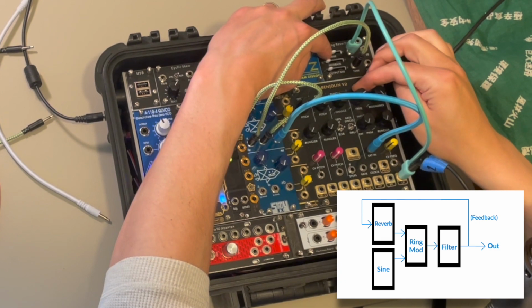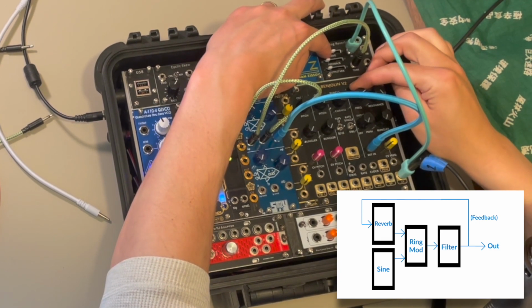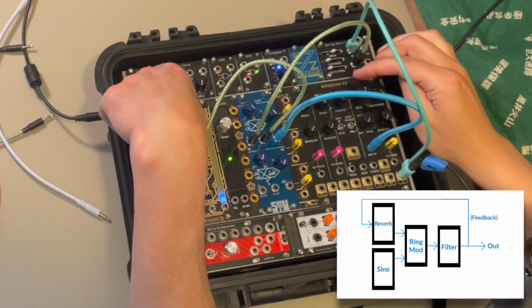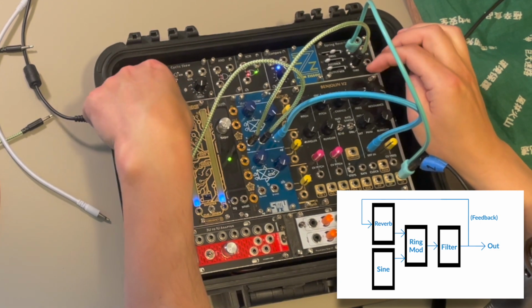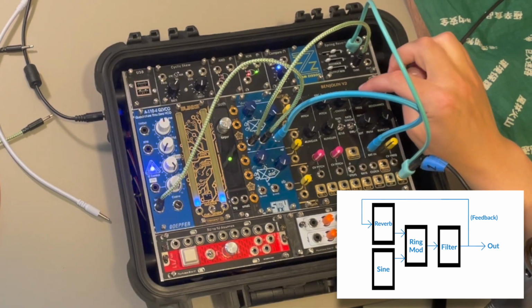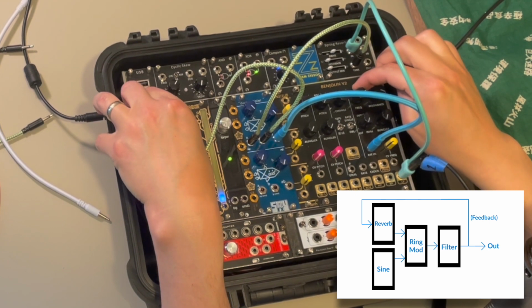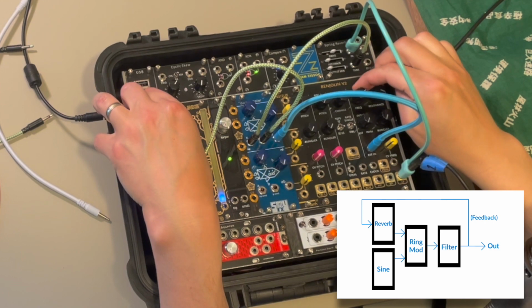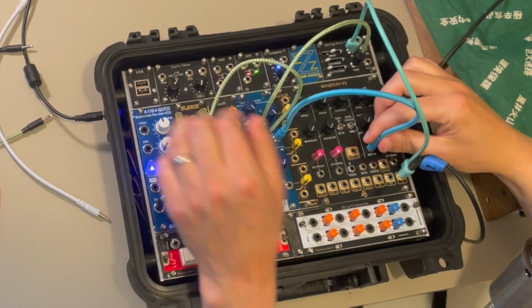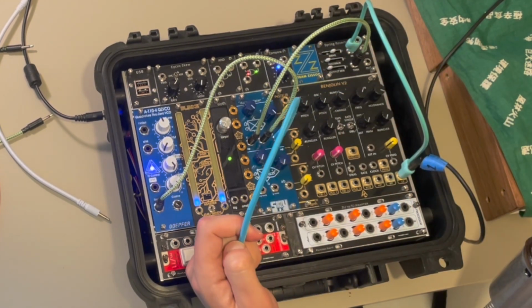Finding our balance, feedback all about balance. I have 2 frequencies here: the frequency of the filter and the frequency of the ring modulation. Okay, that's kind of hard to control.